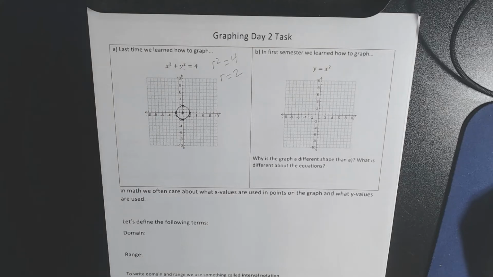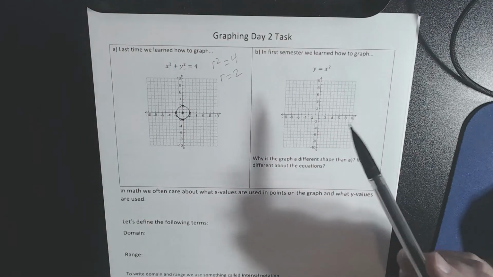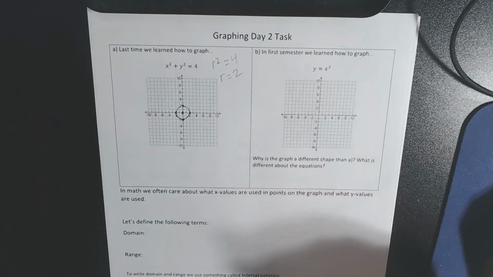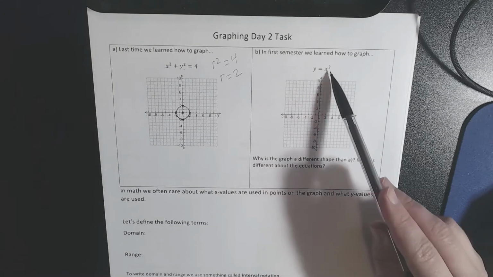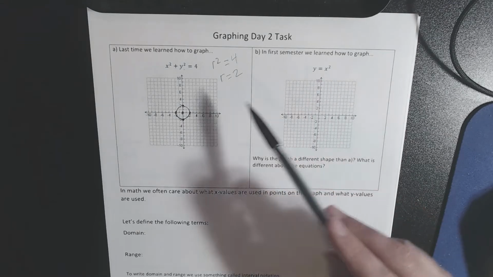So it just goes 2 away from the center in all directions, and that's your circle, okay? Now, our big point today is to see how this is different from what we did at the beginning of the year when we had parabolas. If you remember y equals x squared, what does that graph look like? Notice y equals x squared doesn't have a y squared in it.